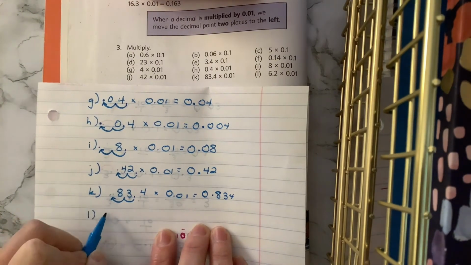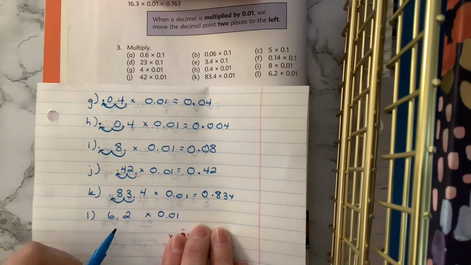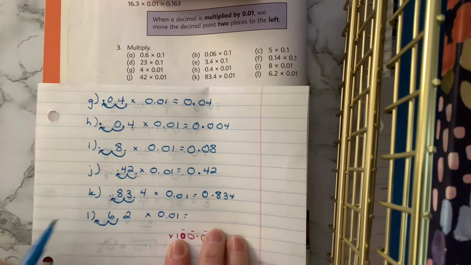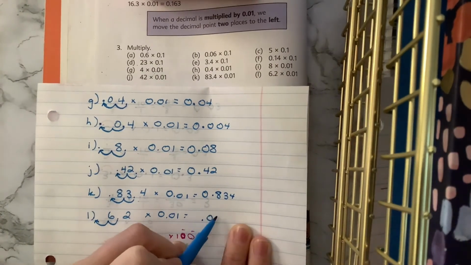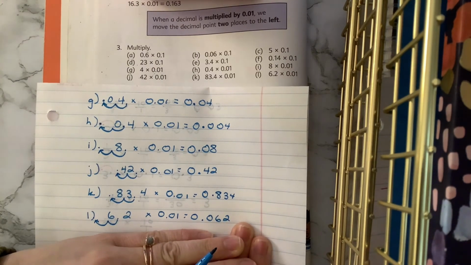And L, 6 2/10 times 100th. Again, we go 1, 2 to the left. That's where our decimal point will be. That empty bubble means we need to add a 0. So we end up with 62 thousandths.